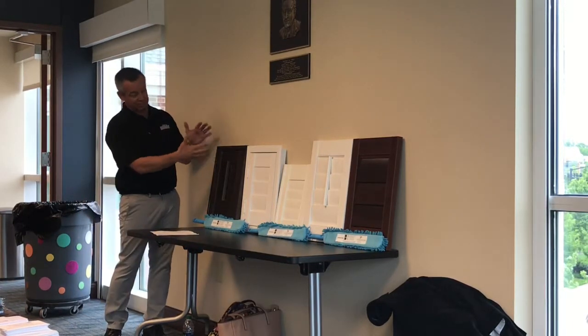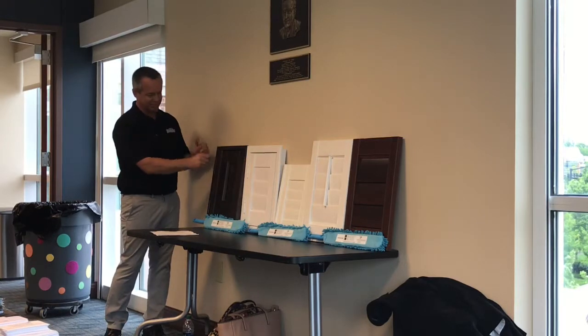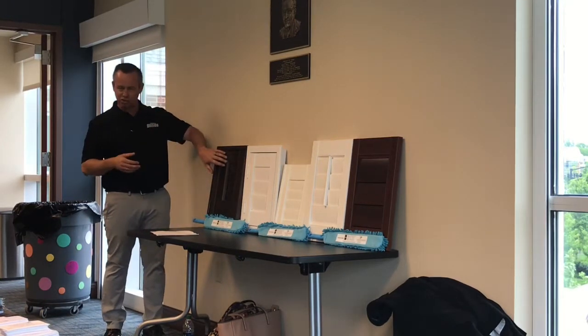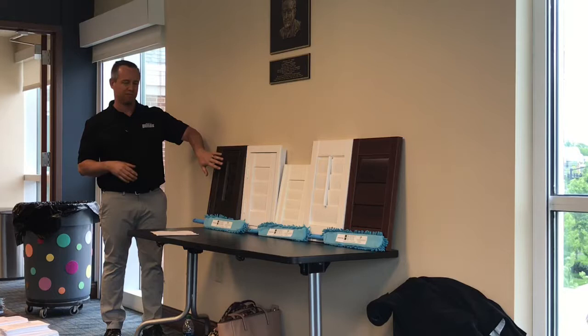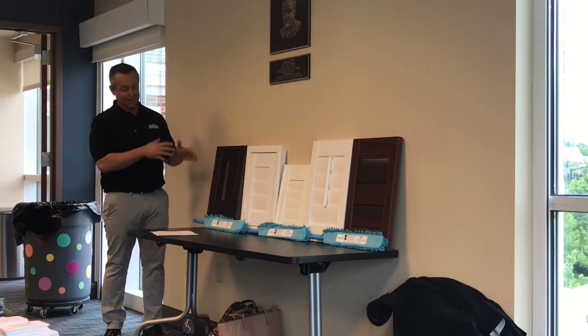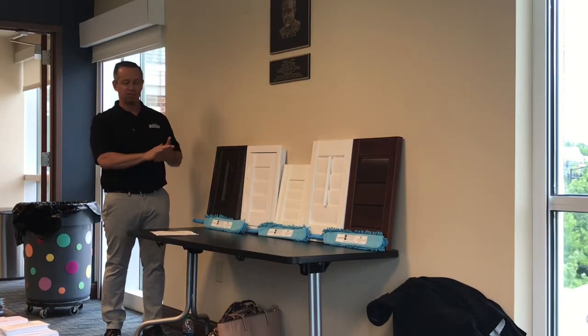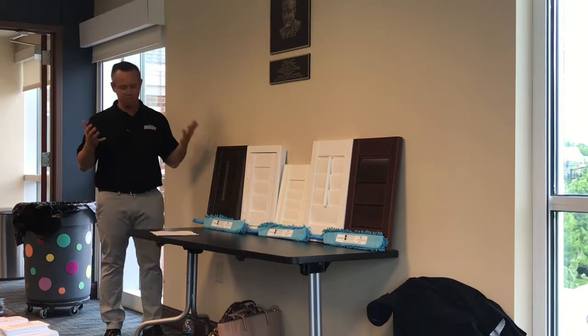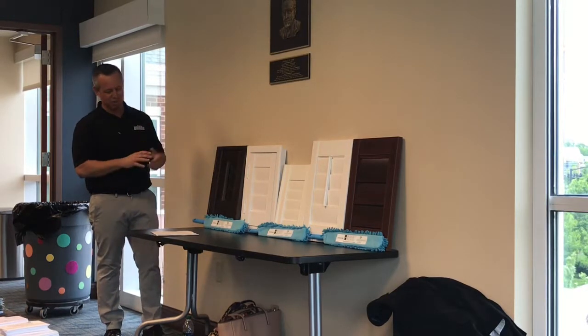So, and this is my actual hand sample. There are nicks and dents. It's a softer wood, so you have to be a little more careful with it. And like I said, I don't recommend painted wood just because it chips. We do it because sometimes it's necessary, but it's more rare.